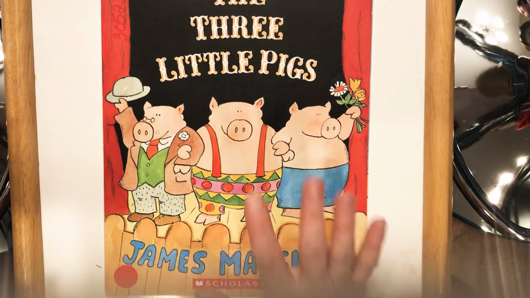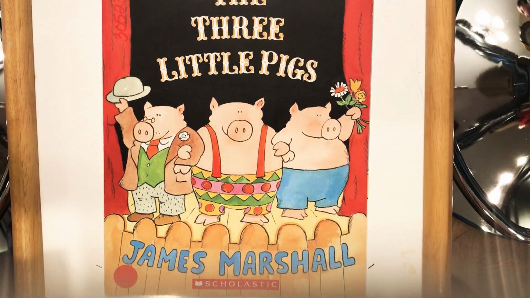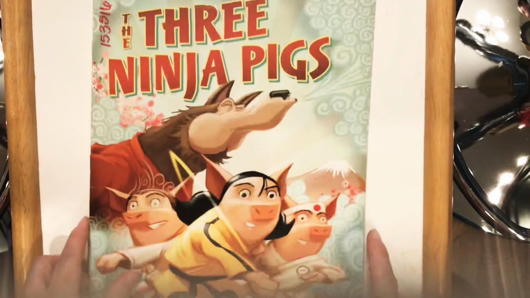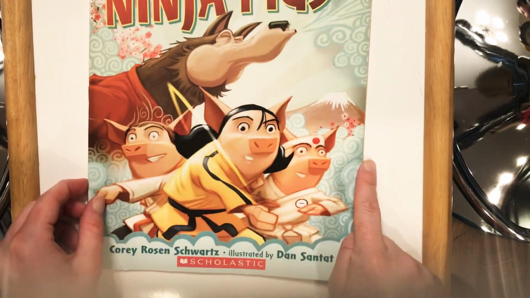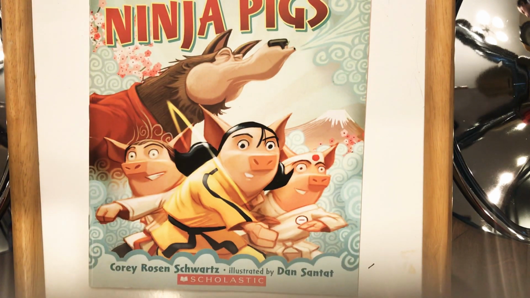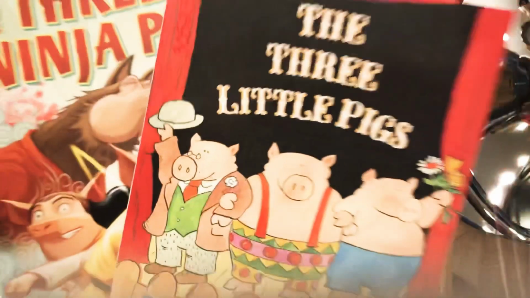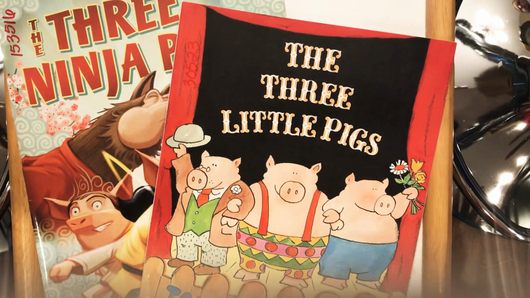So on Monday we read The Three Little Pigs, the classic version. Yesterday we read The Three Ninja Pigs, which was also a great story. But when I was reading these two different books, I was asking you to think about how these books were different and how they were the same, what they have in common and what they don't.